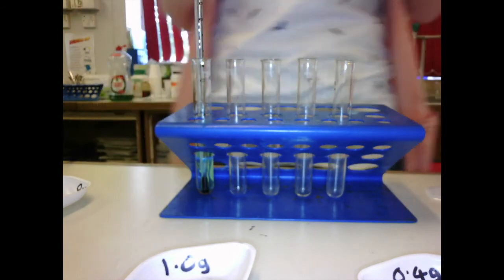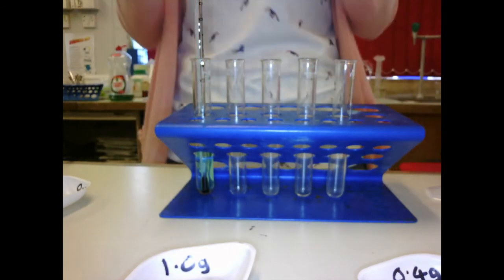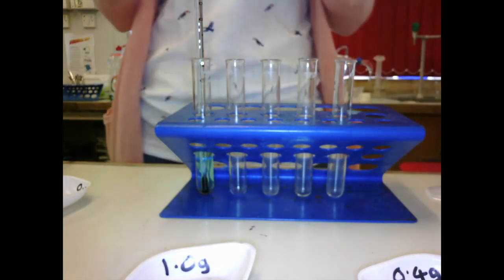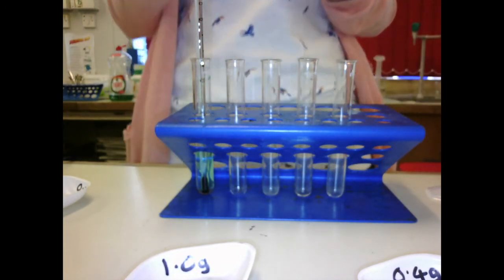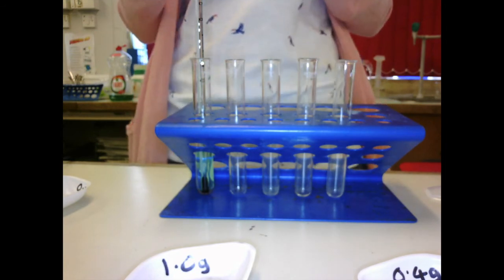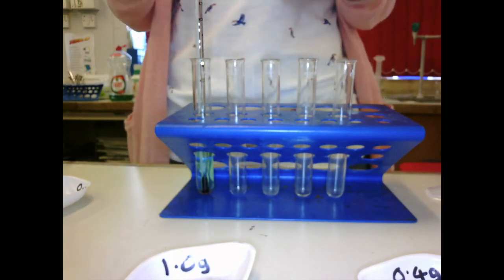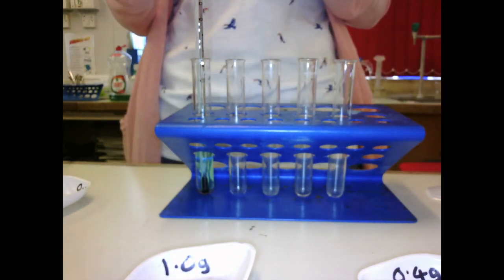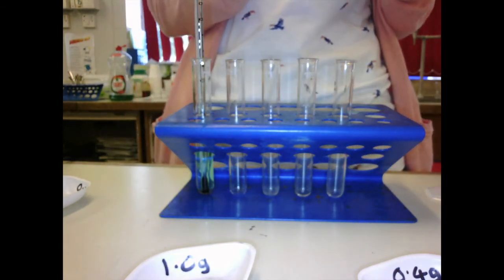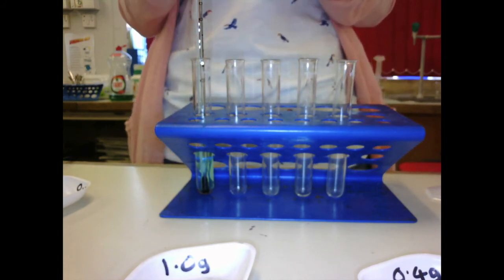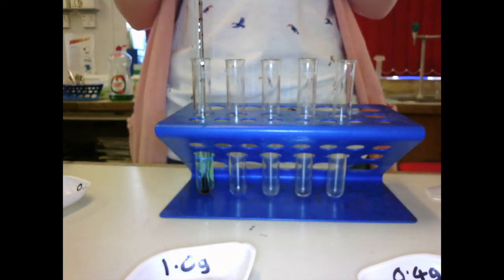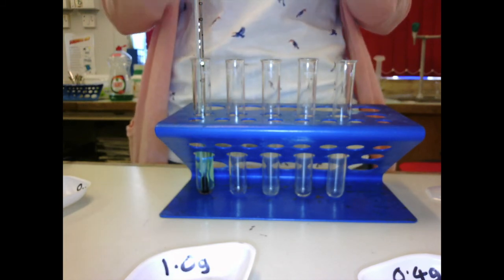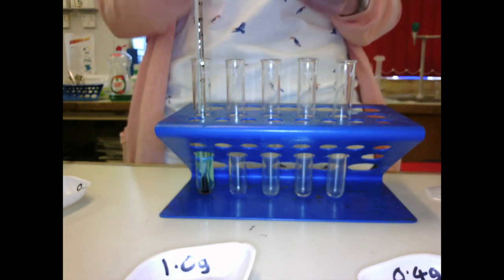Think about your prediction. Do you think that the more iron filings that are added to the copper sulfate, the temperature will increase more or less? And give me a reason why before you look at the results in the book. Okay, so that's what we're going to be looking at in this investigation: a displacement reaction, different masses of iron filings with copper sulfate, and measuring the temperature increase.